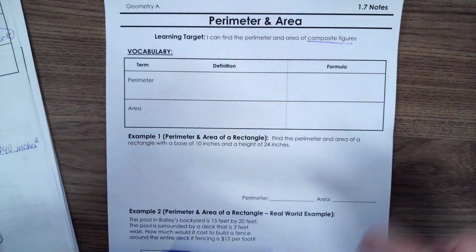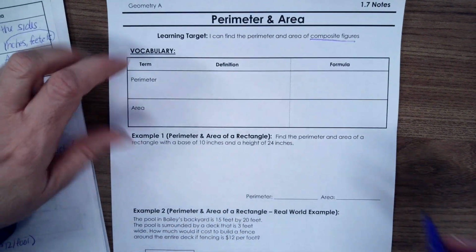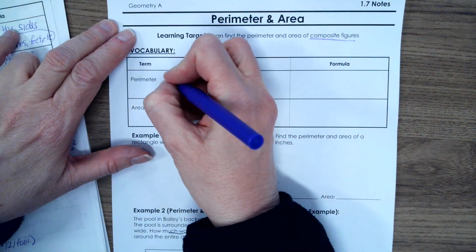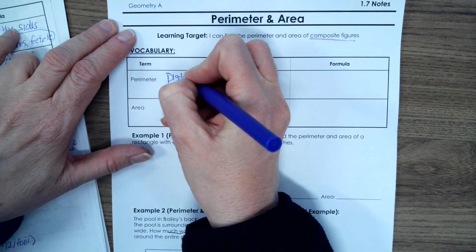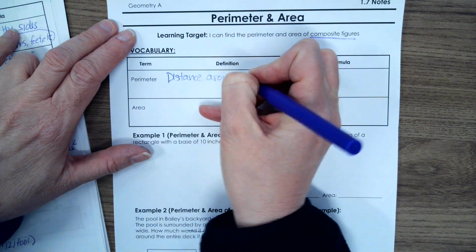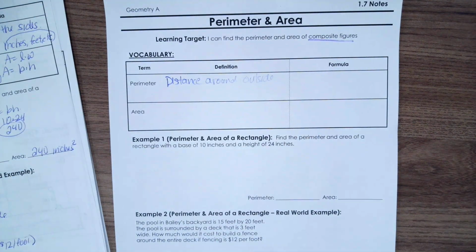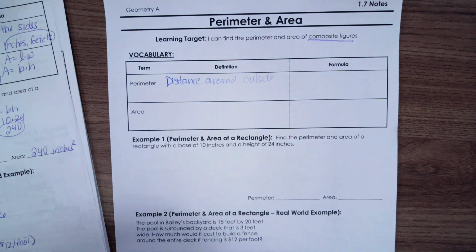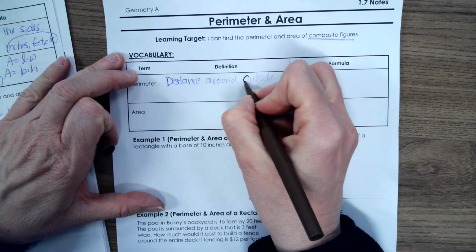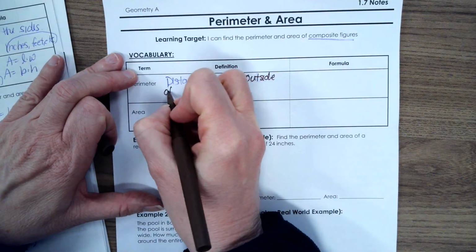We're going to start a little bit slower just to make sure we refresh our memories on some things from middle school. All right, so when we talk about perimeter, we're talking about the distance around the outside of a shape.